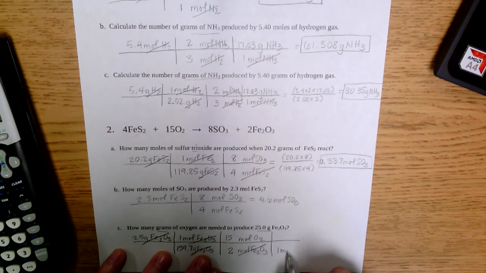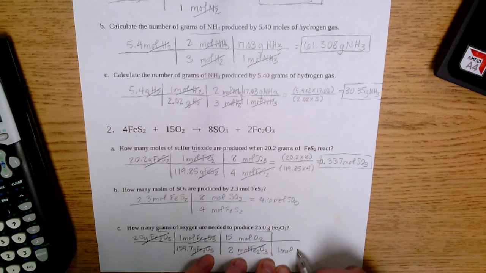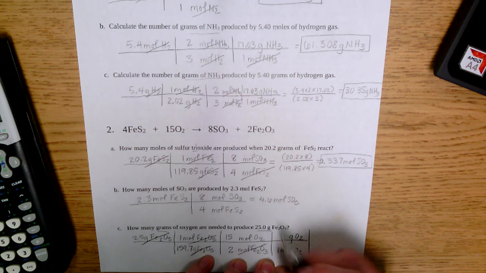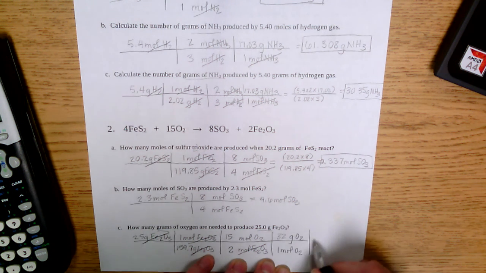So the next thing we're going to do is use molar mass to change moles of O2 into grams of O2. Oxygen 16, there's 2 of those, so that's 32.